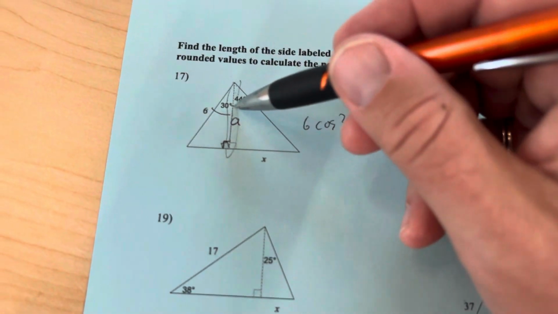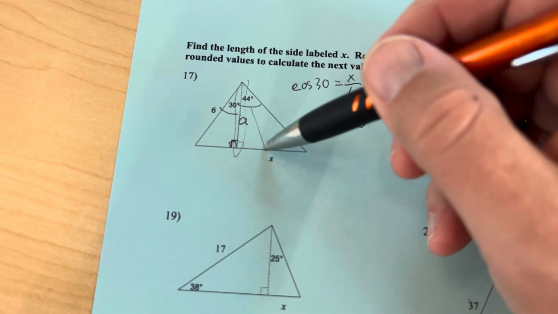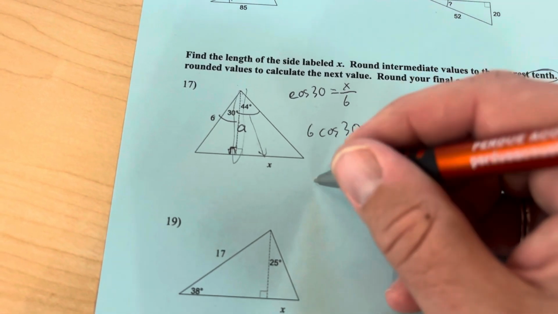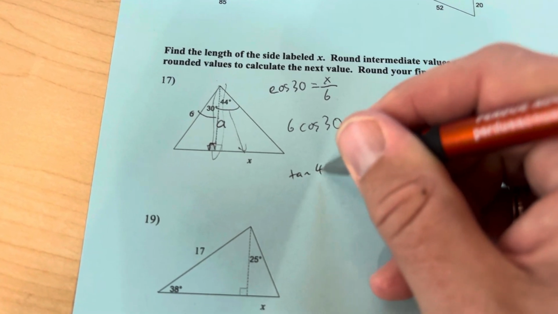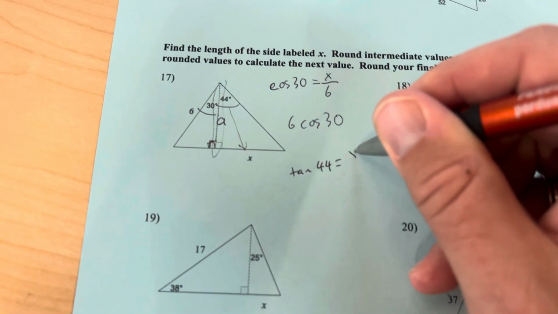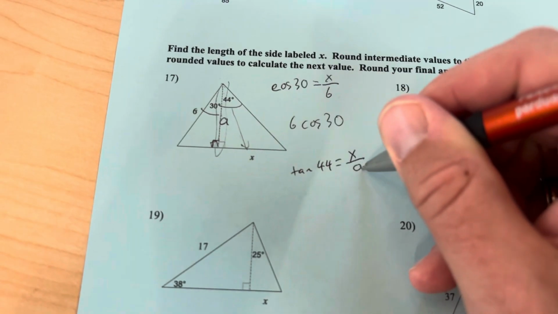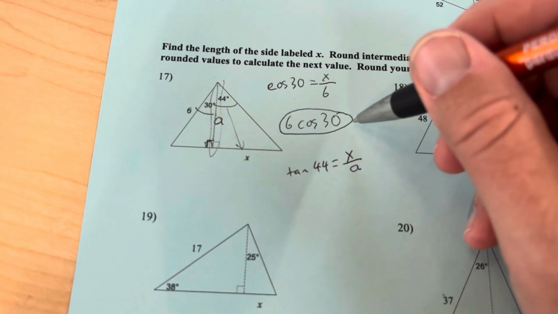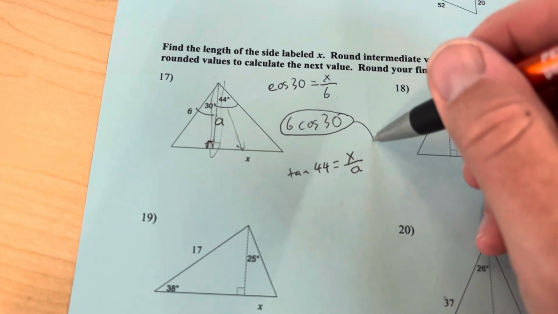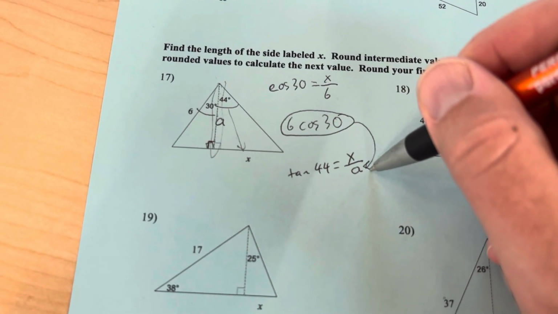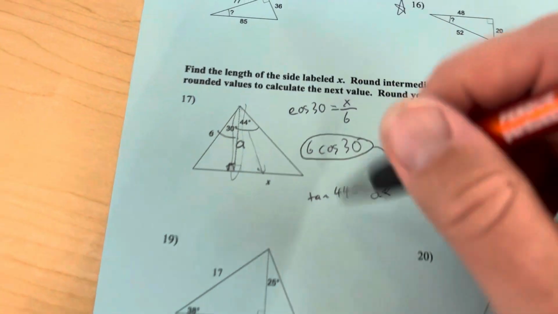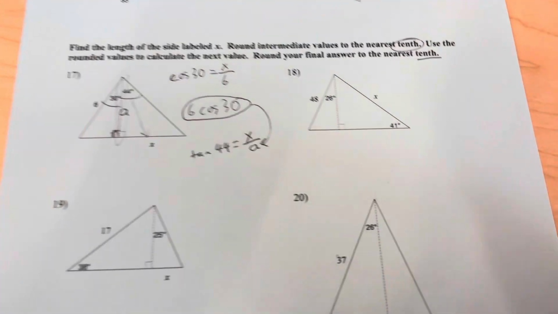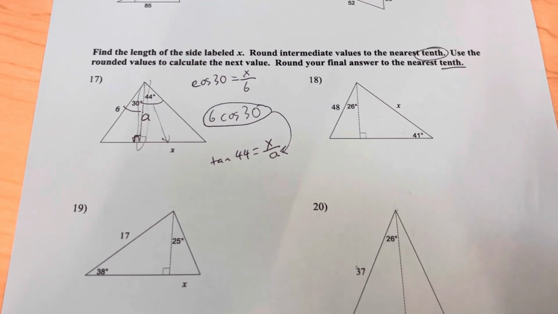A. Now for my 44-degree angle, this is my opposite side. This A would be my adjacent side. So that's going to be tangent. So the tangent of my 44-degree angle is equal to x over whatever I get for A. So I use 6 cosine of 30 to get my answer. I'm going to round that to the nearest tenth. I'm going to put that here for A, and then I'm going to use that to solve this next part for x. I'm also going to round that to the nearest 1 decimal place.